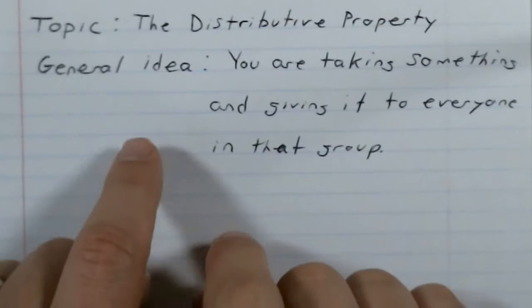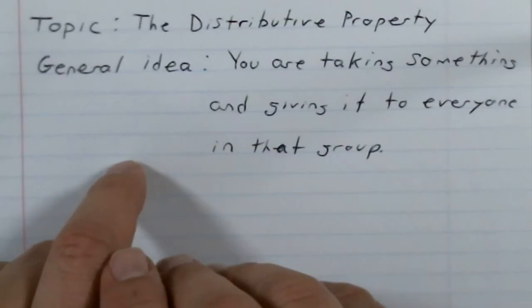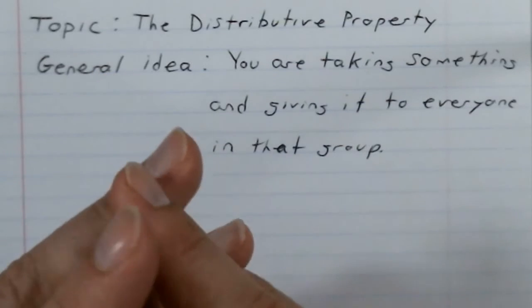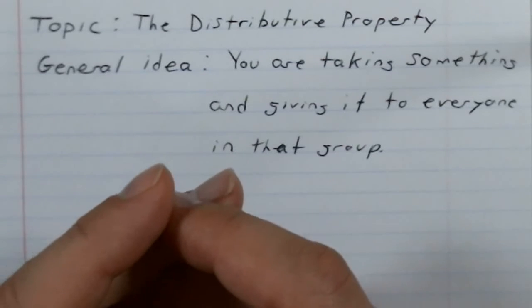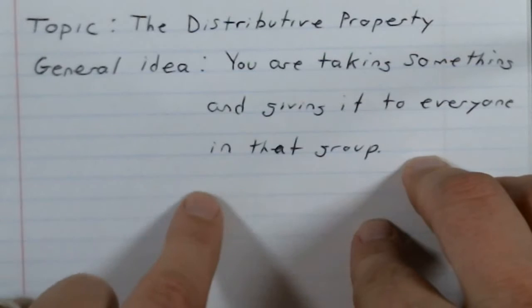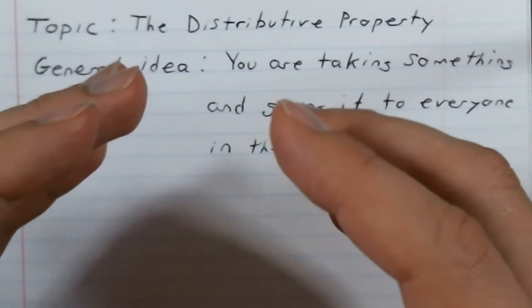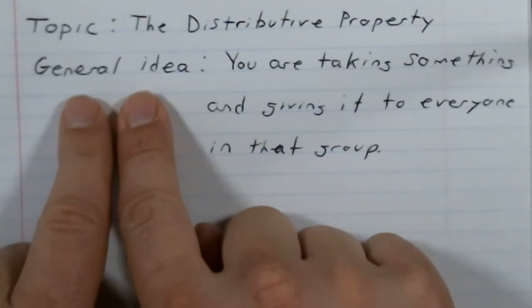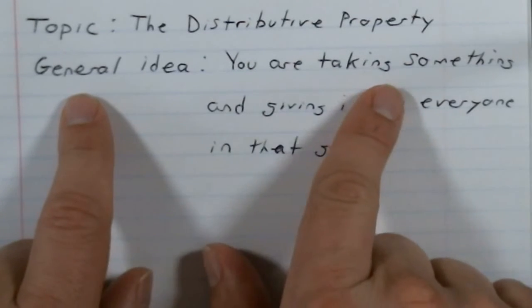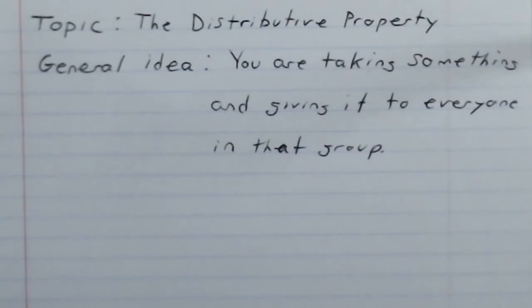Okay, so in this segment, we're going to talk about the distributive property. This is a very important part of algebra and basic mathematics because it tells us how we can take something and distribute or share it with some other groups of people or individuals or objects. The general idea is that you are taking something and giving it to everyone in that group.